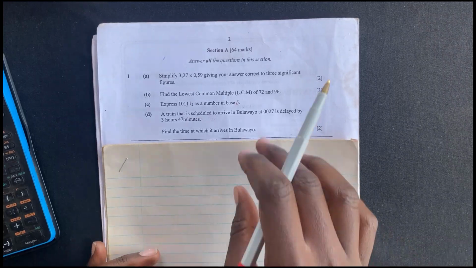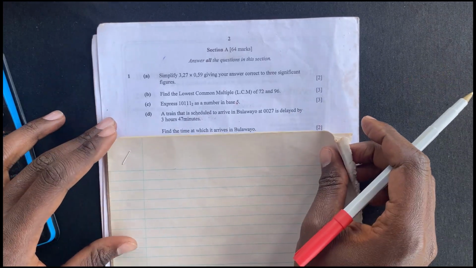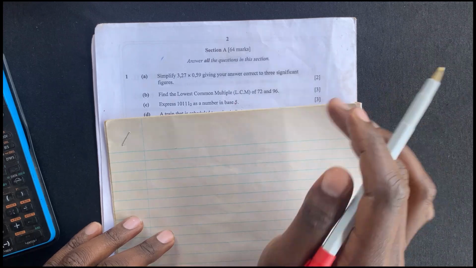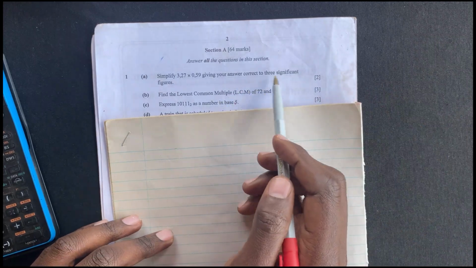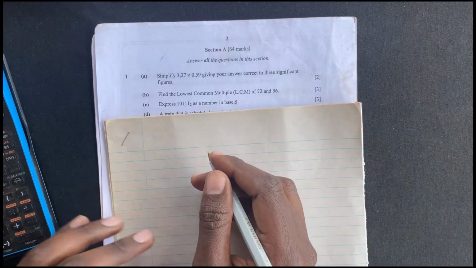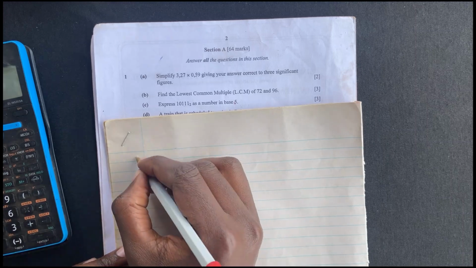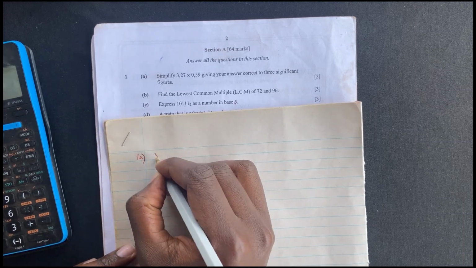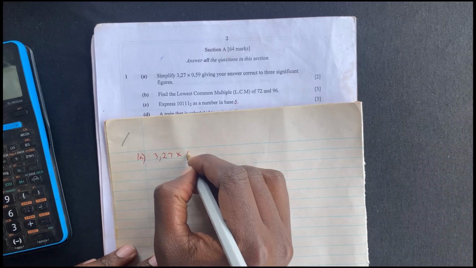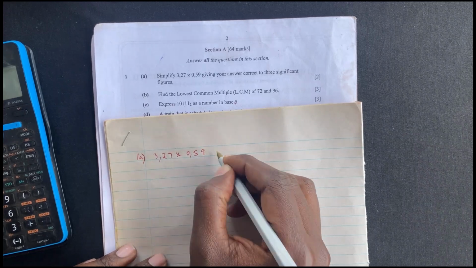So this question, you just punch in your calculator and then correct your answer to 3 significant figures. So this is 1A. This is 3,27 multiplied by 0,59.